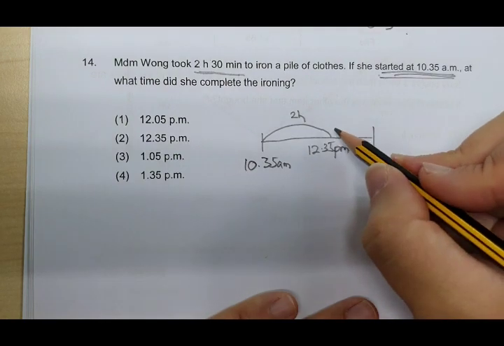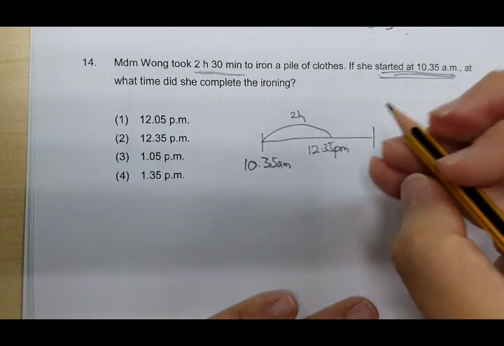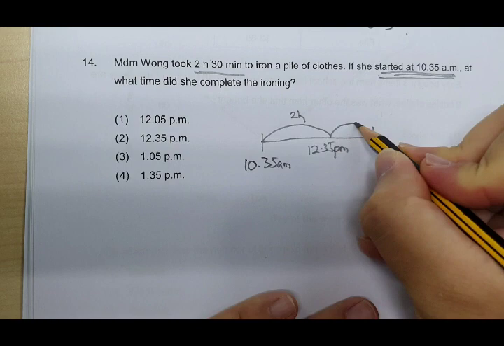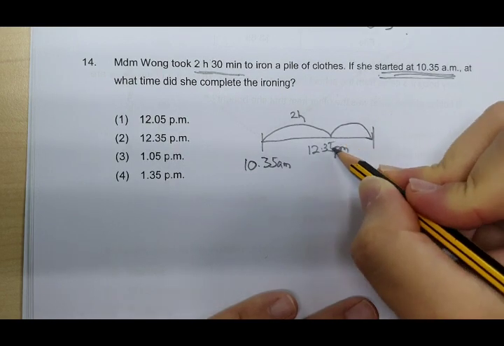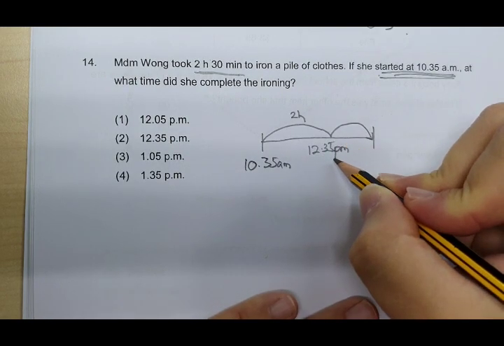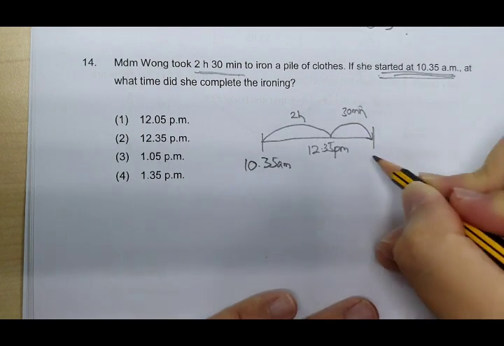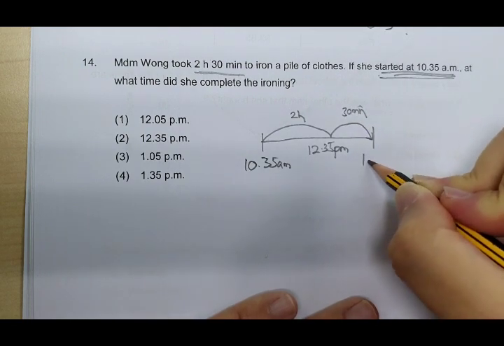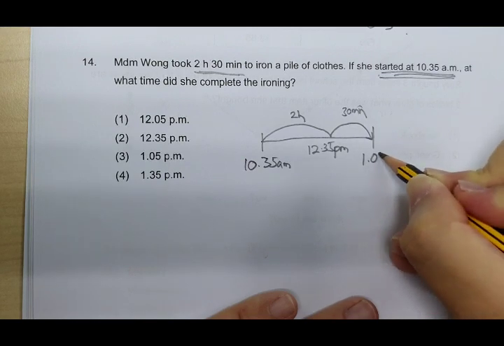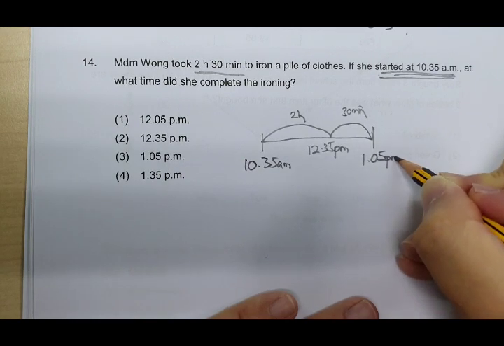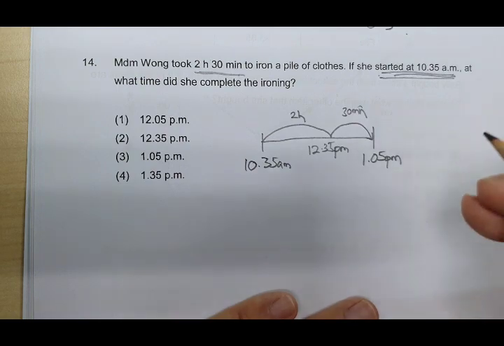Alright, next we jump another 30 minutes here. And how do we jump? 12:35 p.m., jump 30 minutes, and we have 1:05 p.m. Alright, so the answer will be number 3.